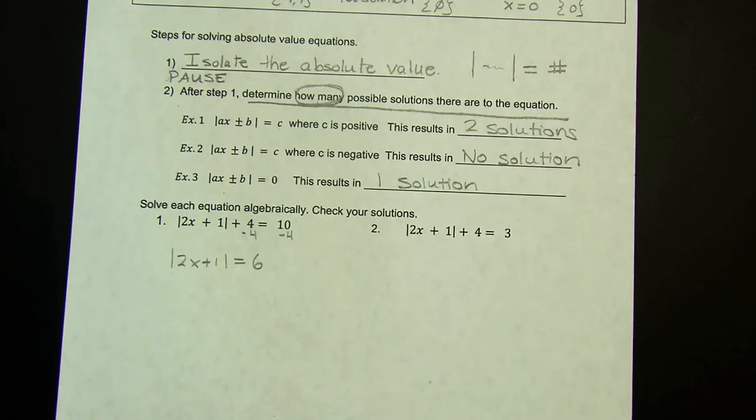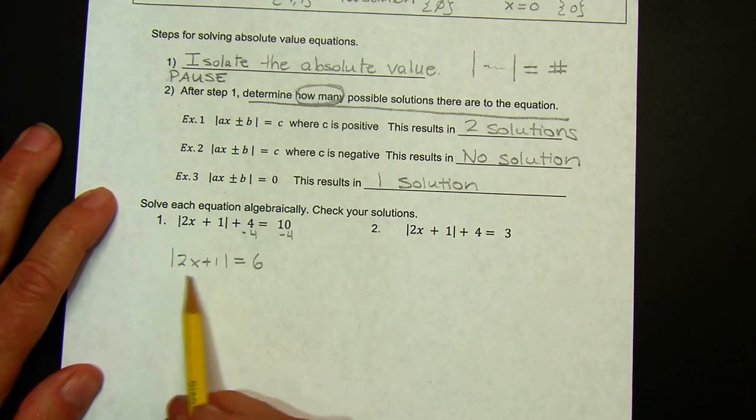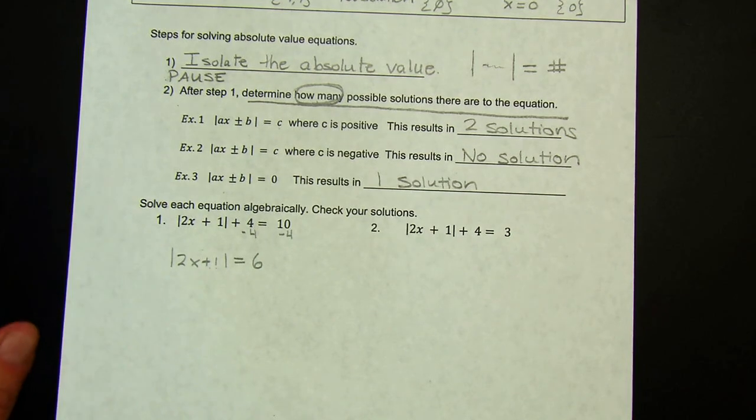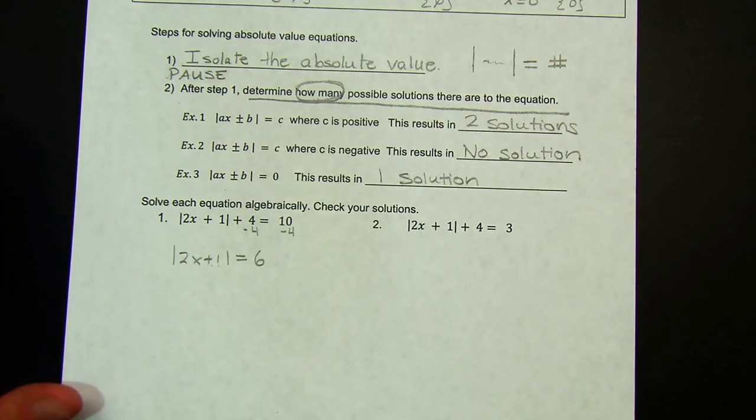Now I'm going to pause. How many solutions am I going to get? Ryan? 2. We're going to get 2 because we know that either when I solve 2x plus 1, I get a 6 inside of there, or when I solve 2x plus 1, I get a negative 6 inside there.